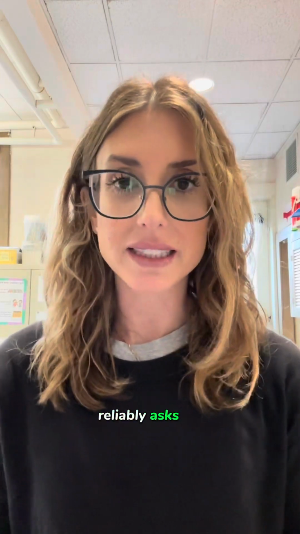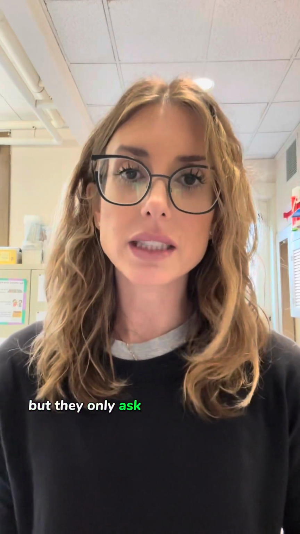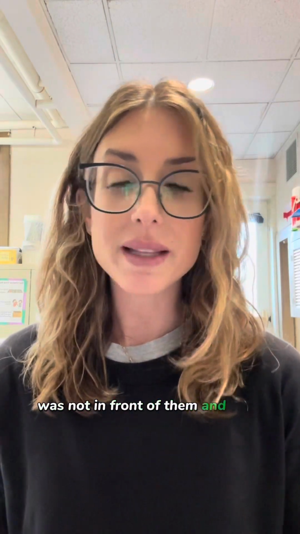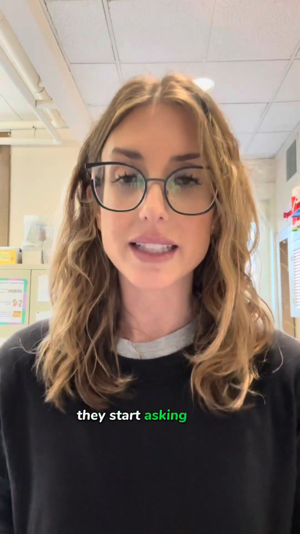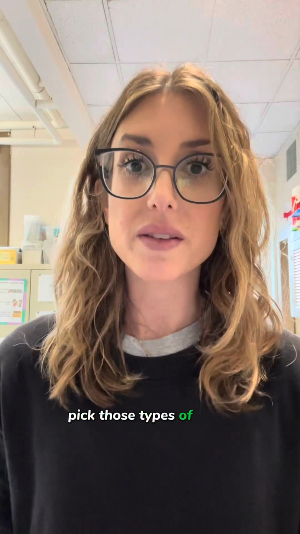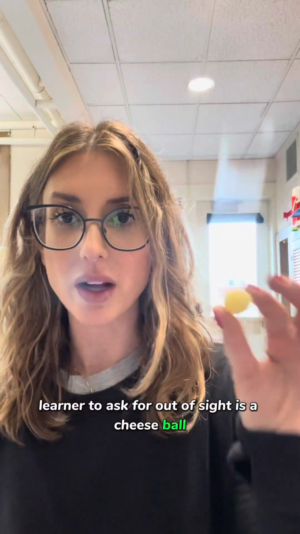So what you want to do is begin by picking around 4 items or so that your learner reliably asks for, but they only ask for in the presence of that item. If the item was not in front of them and they couldn't see it, they're not asking for it. But the second the item comes out, they start asking for it. Pick those types of items. For the sake of this video, the item that I'm going to be teaching my learner to ask for out of sight is a cheese ball.